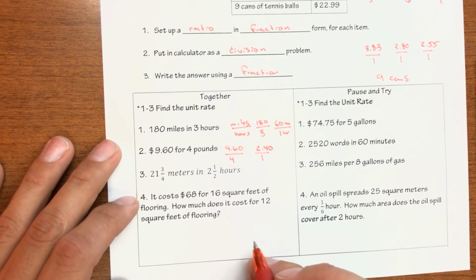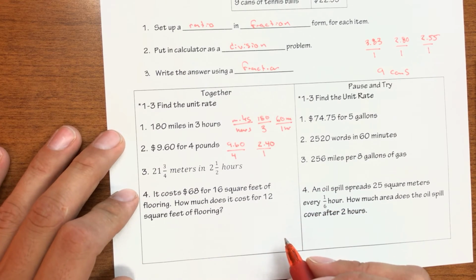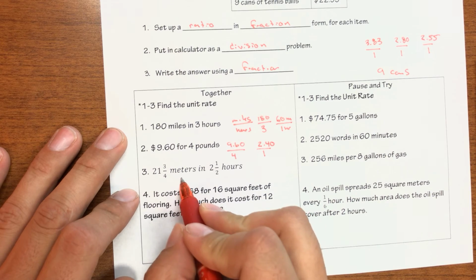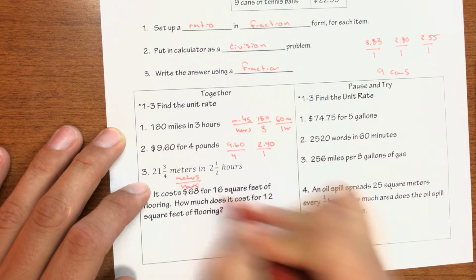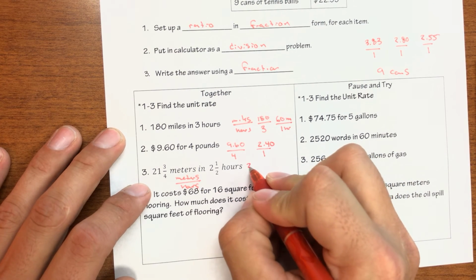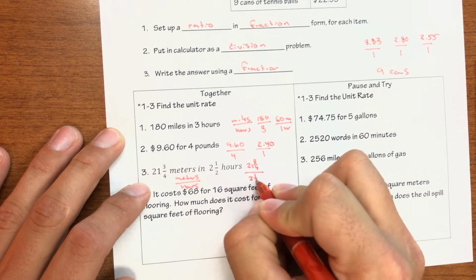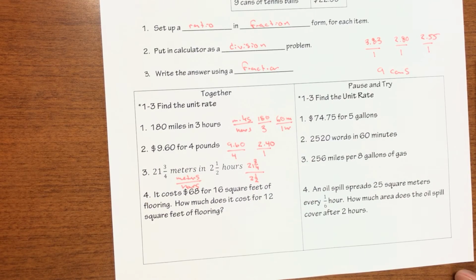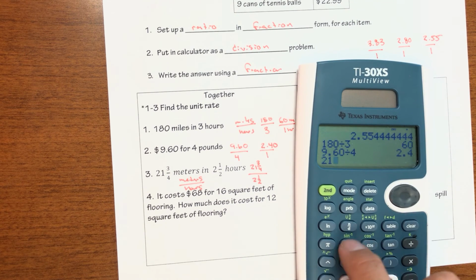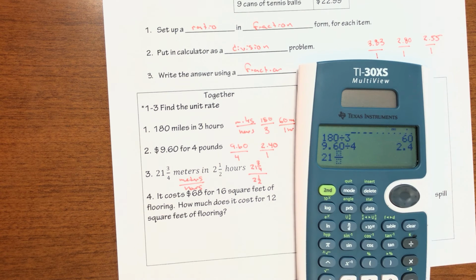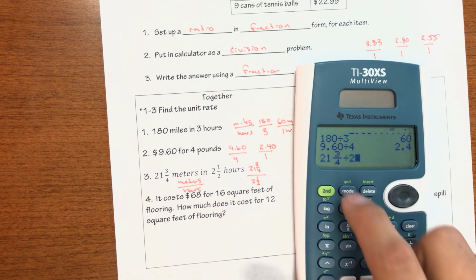All right, and then the third one, 21 3/4 meters in 2.5 hours. Those are some ugly numbers, but we're still just comparing meters to hours. I'm putting meters on top, and I'm putting hours on the bottom. So on top, I'm going to put 21 3/4 over 2.5. And what it wants me to do is find how many meters in 1 hour. So I'm going to divide. I'm going to put 21 3/4 divided by 2.5.